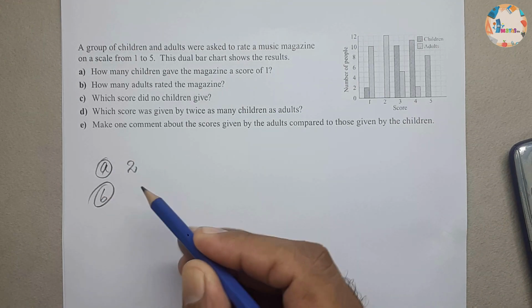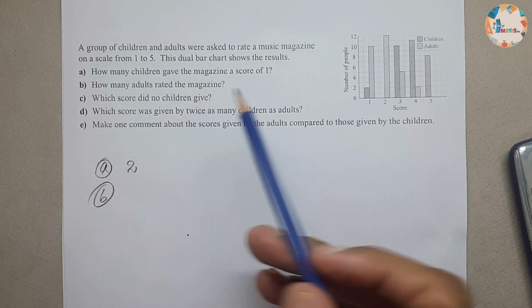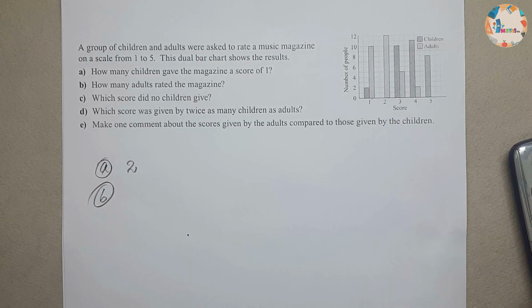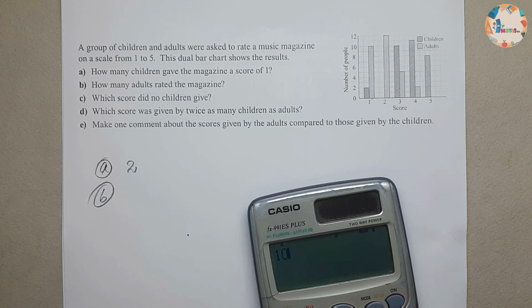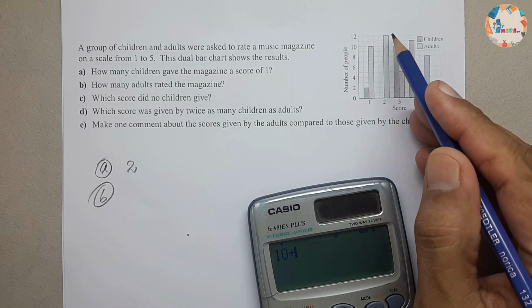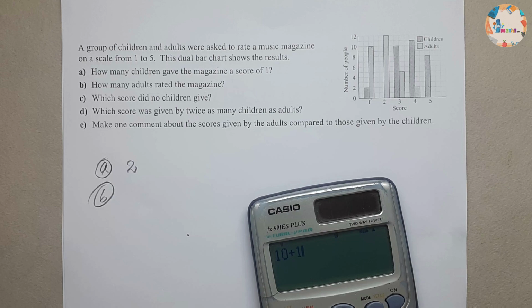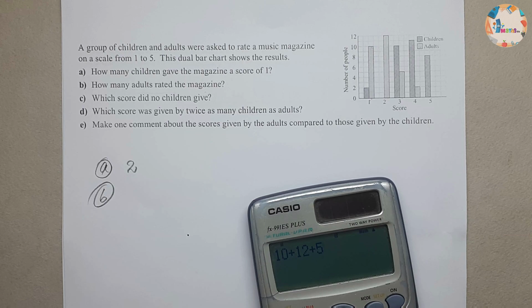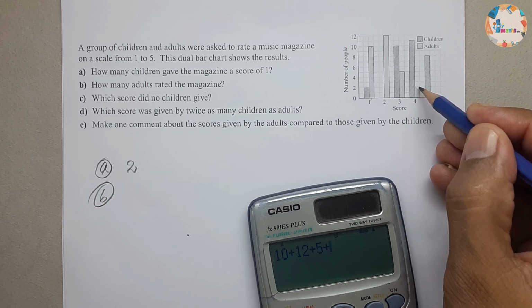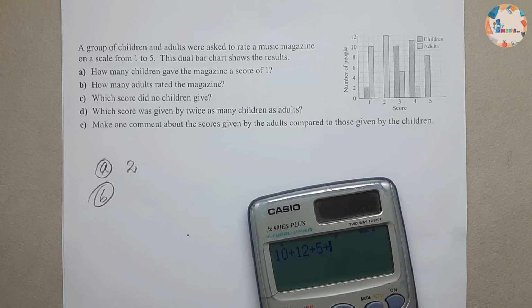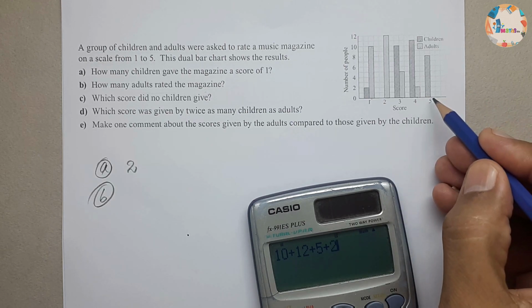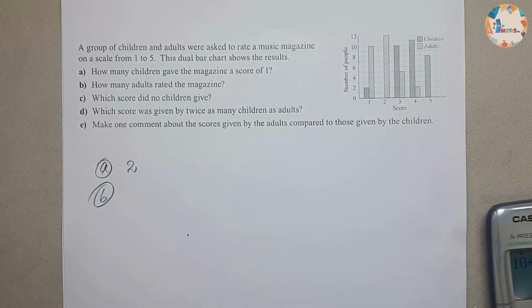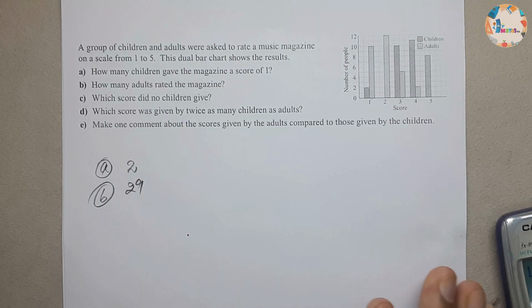And for B part, they are asking how many adults rated the magazine. So adult is this second bar, so up to this one is 10. So we can write this 10 plus this bar will be up to 12. So plus 12, then plus this bar will be up to 5. So added 5 plus this bar will be 2. So this will be plus 2, and third bar, last one, is not having any data for adults, so this is adding up to 29. So our answer for B will be 29.